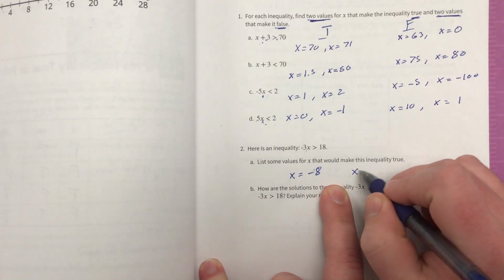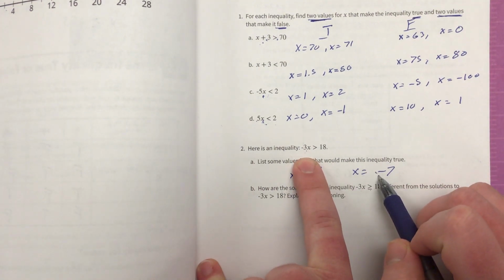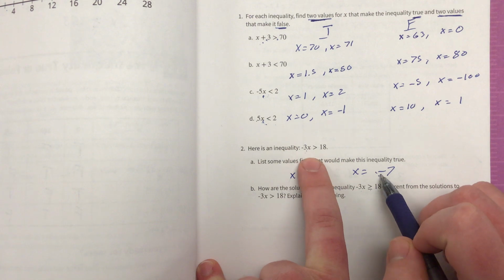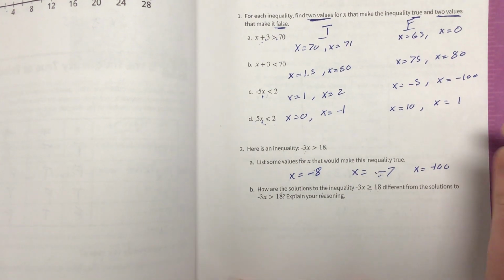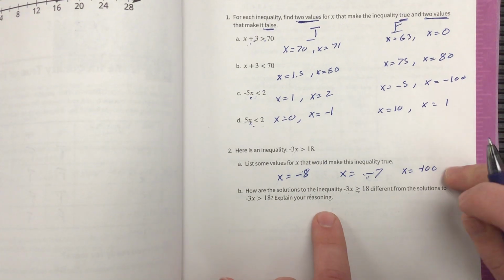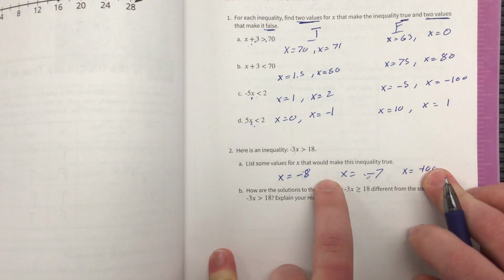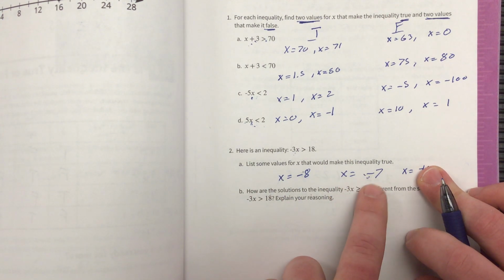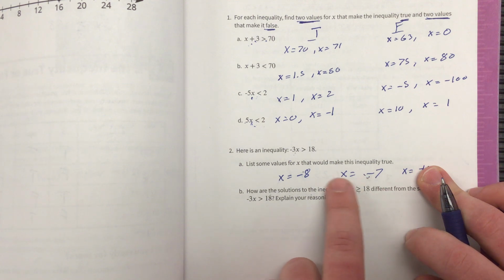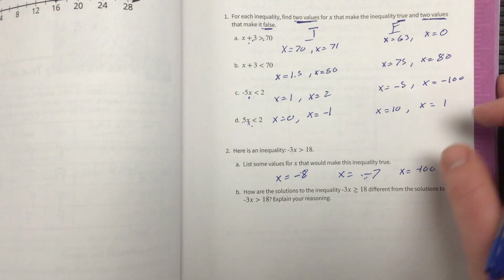Brooklyn, can you give me 1 more? -7. -7 would also work. 7 times 3 is 21. 2 negatives make a positive. Kellen, you got another one? -100. That would definitely work as well. All right. Sophie, got one? -1 and way too many zeros for me to count. A lot of zeros on that, all right? So again, anything bigger than 7, or really anything bigger than 6.01 would work on this one, right? As long as we're greater than 18, we're good to go there.